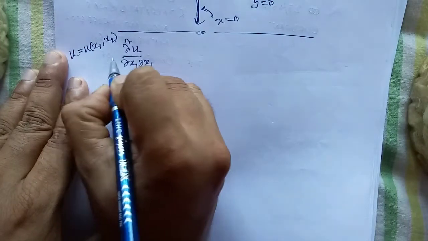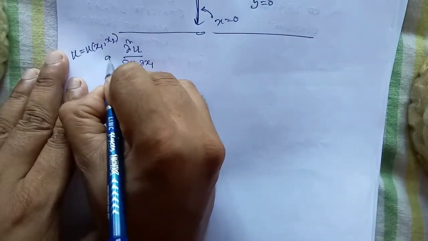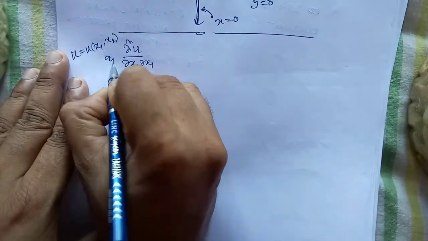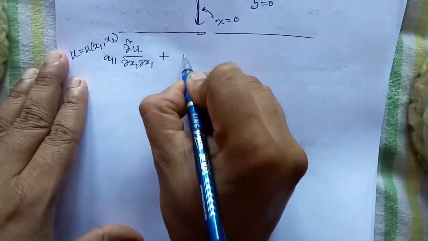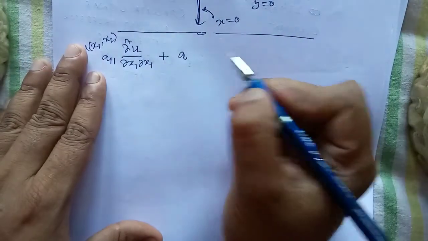And then there were some constants, or rather some functions, whatever you write.